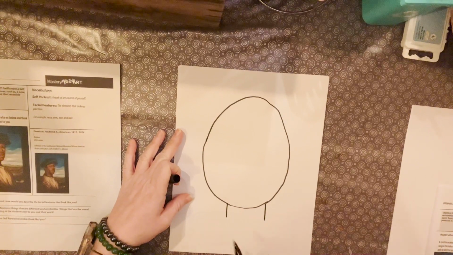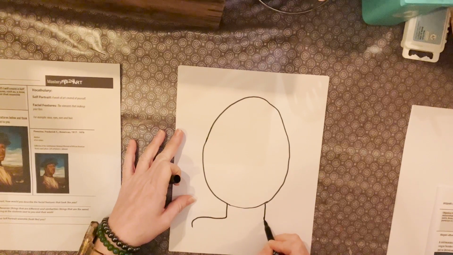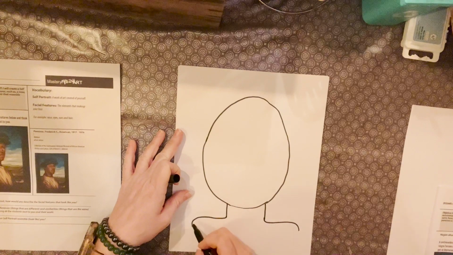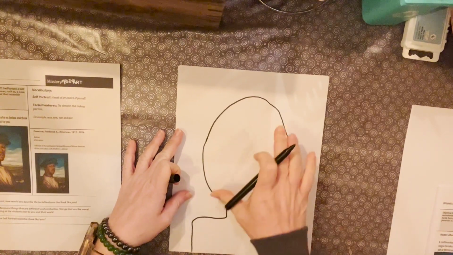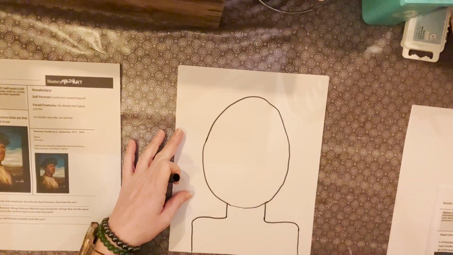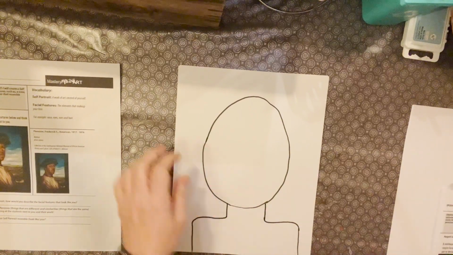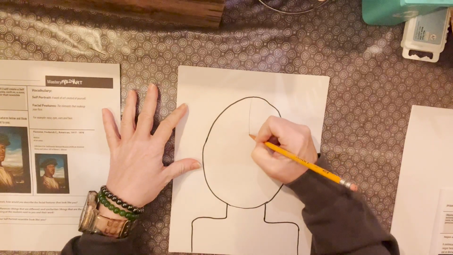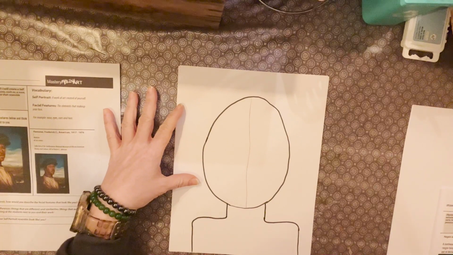All right. So now we're going to take those lines and make a shoulder on this side and a shoulder on this side. And then you're going to take that and go down and down. So now we have our shoulders. We have our oval for our head. We are still going to be using a grid. So we've already used that last week, and now we're going to use it again. We're going to draw a line going down the middle of your face. All right. So once you have all that, just give me a thumbs up.